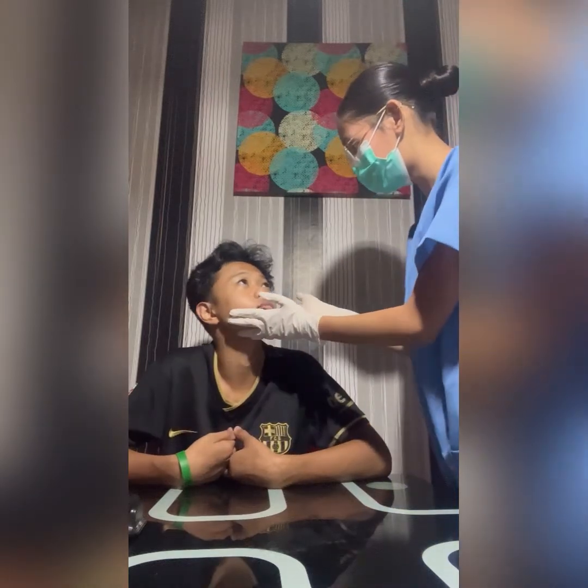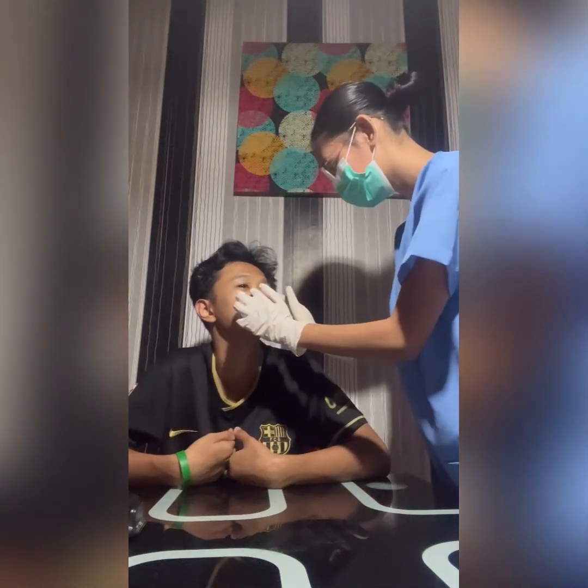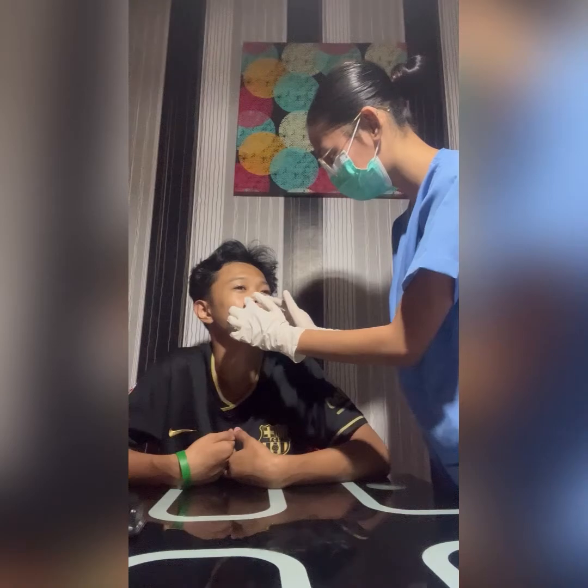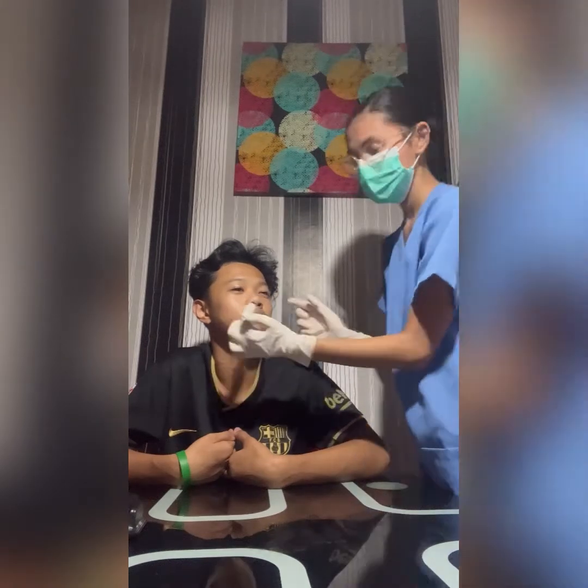Okay, now we're going to palpate the patient's external nostrils or nares. Sir, we'll touch your face. Do you feel any pain? No. Okay, there are no signs of swelling and the patient doesn't feel any pain. So, the external nostrils are normal.